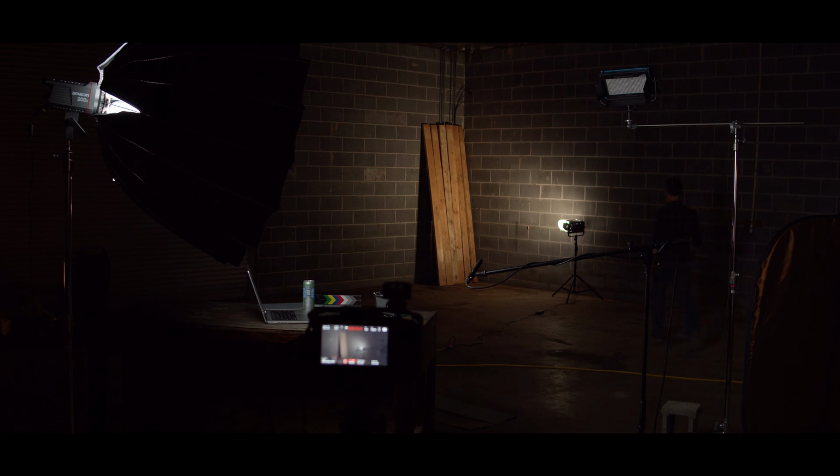I'm going to turn all of them off except my key light here, and we'll turn them on one by one as we talk about them so you can see exactly what they do. So, one second. Now I'm only lit with what is called a key light. The key light is your main light on any set.